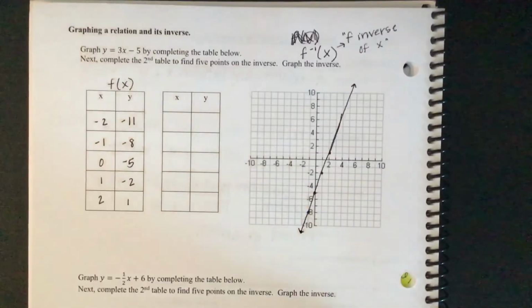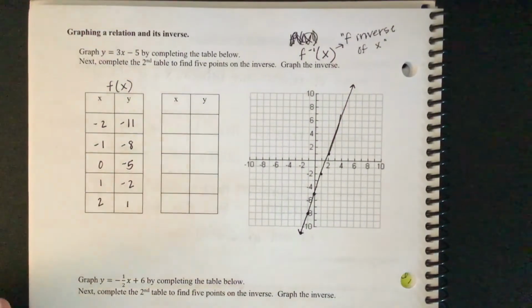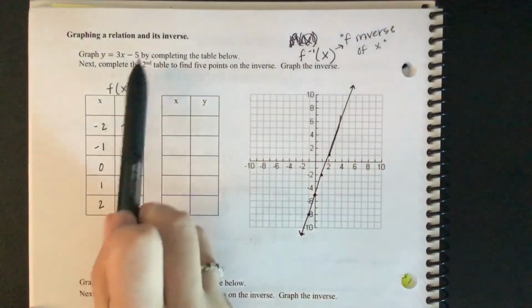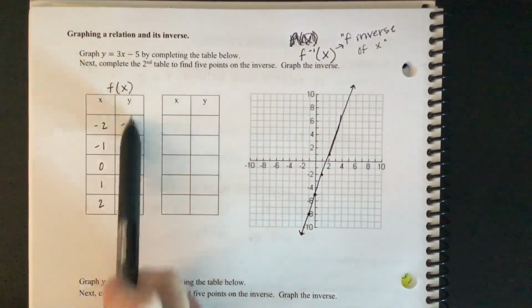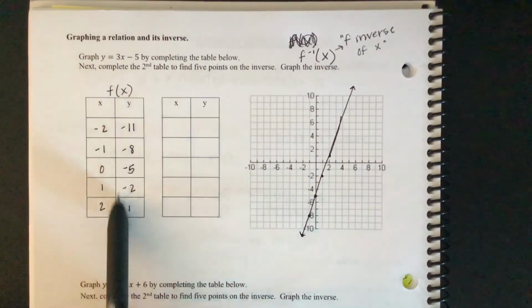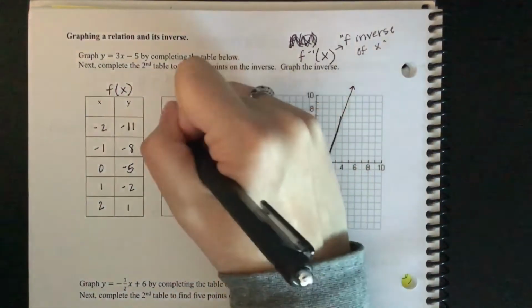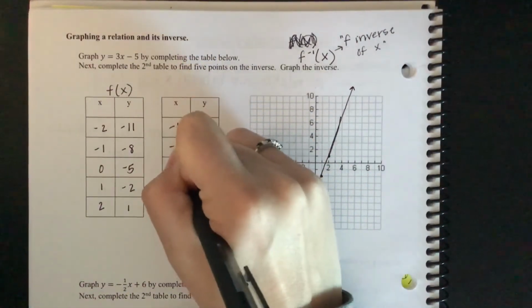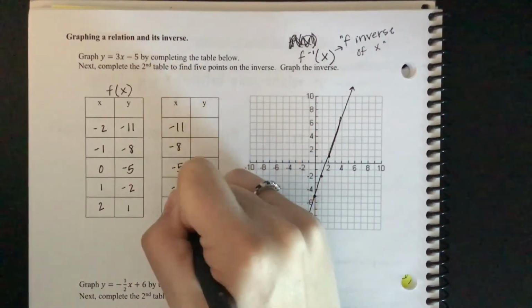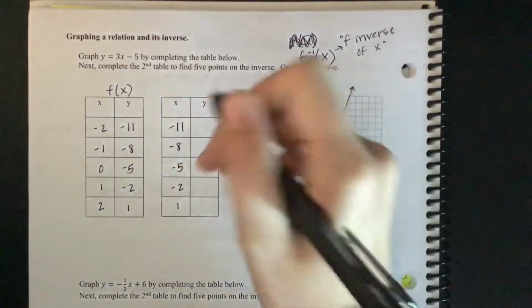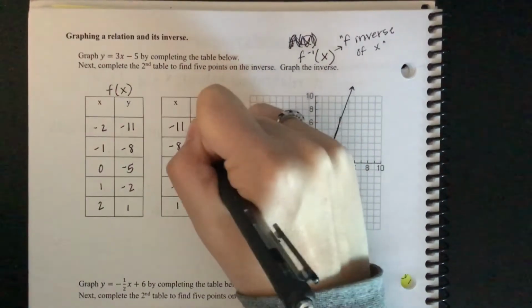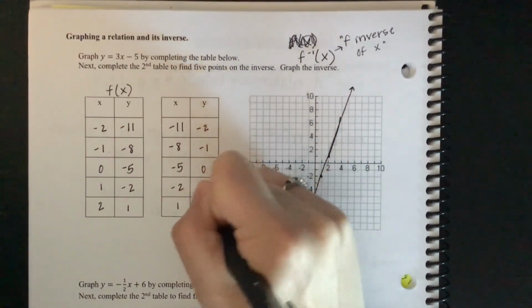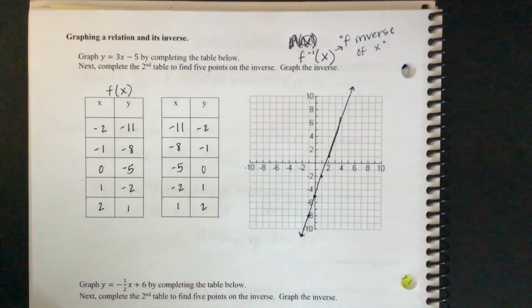Okay, so there's our original graph. So now we want to see, okay, well, what is our inverse of this function? Remember, your y's become your x's and your x's become your y's. So the new x values are -11, -8, -5, -2, and 1. Our new y values are -2, -1, 0, 1, 2. And now we just graph.